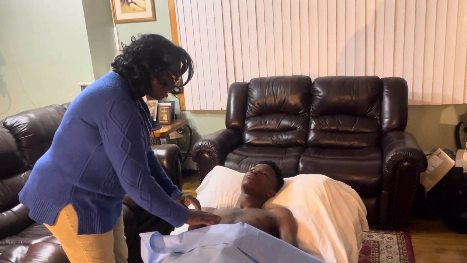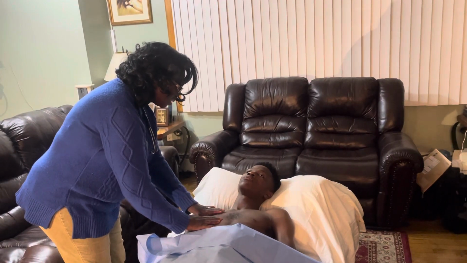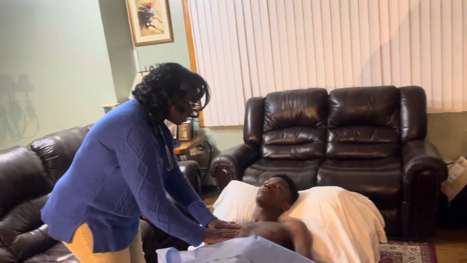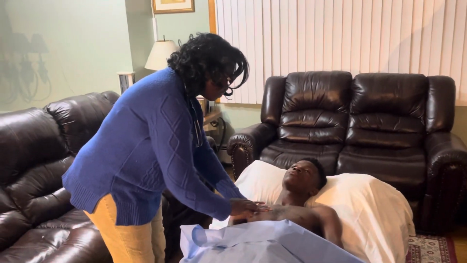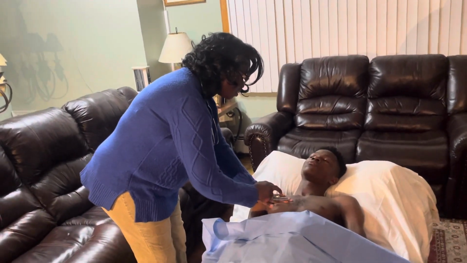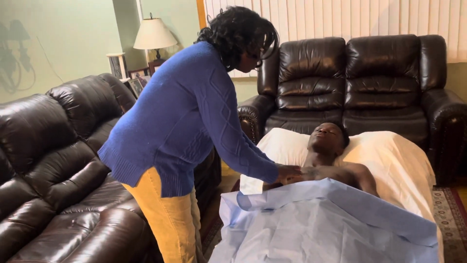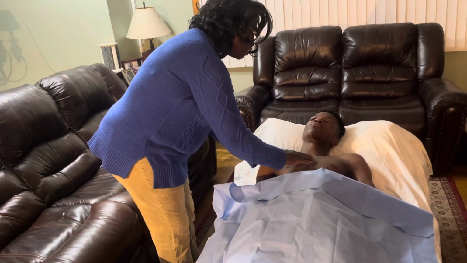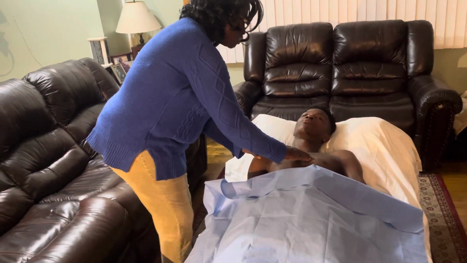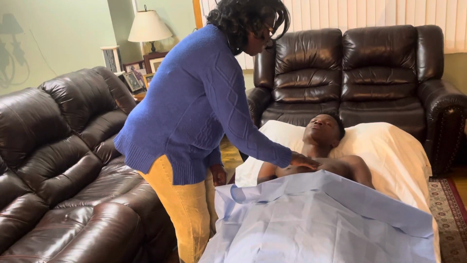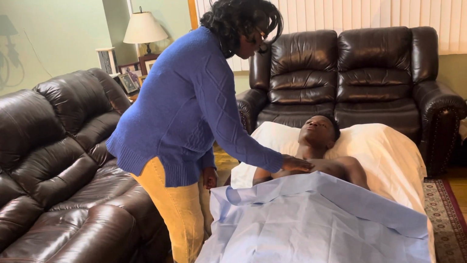So I'm starting from the second intercostal space, and that is where we have the aortic valve. I'm palpating. Okay. Then the opposite second intercostal, the left second, is where we have the pulmonic valve.